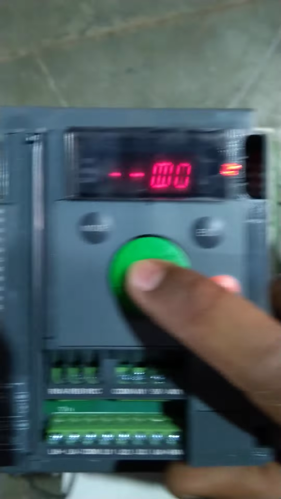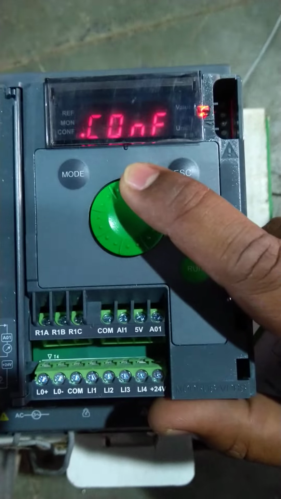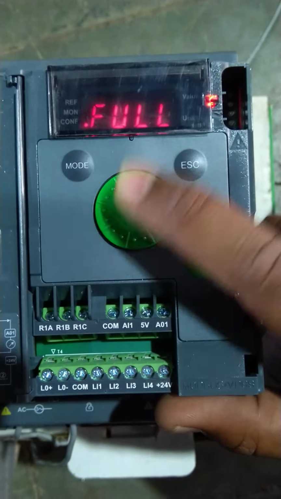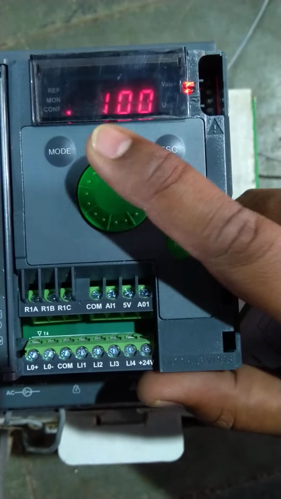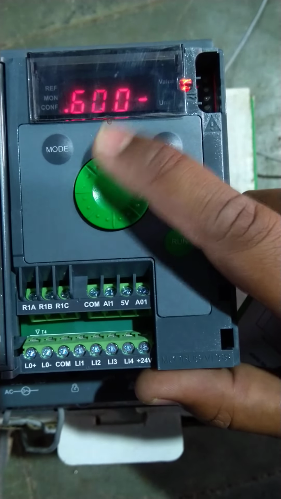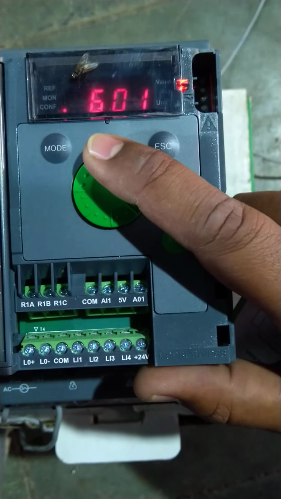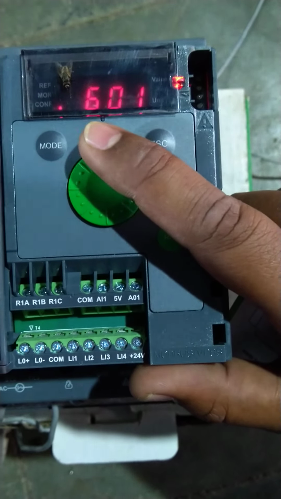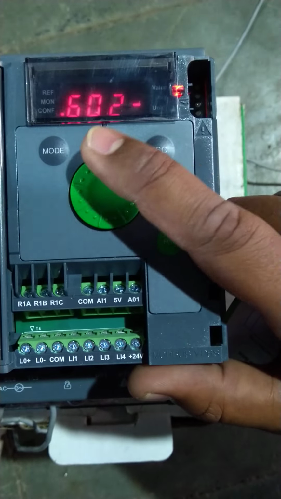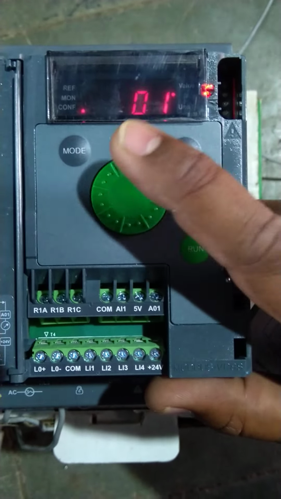Okay, so first we will press enter, clockwise, then configuration, then full, clockwise, then we have to go to 600, and we want parameter changes in 605, then clockwise. Okay, this is 605, press enter.